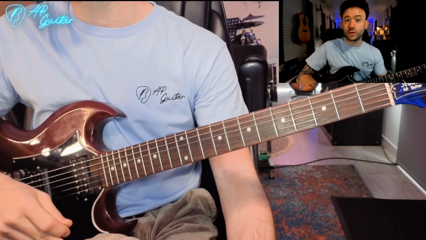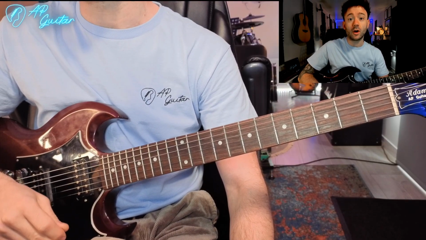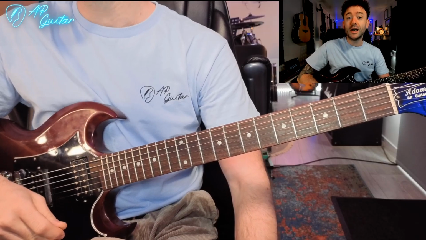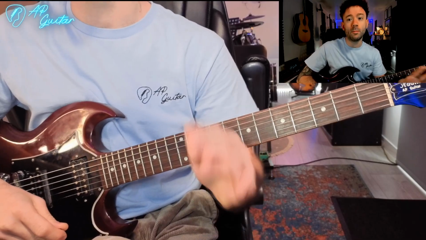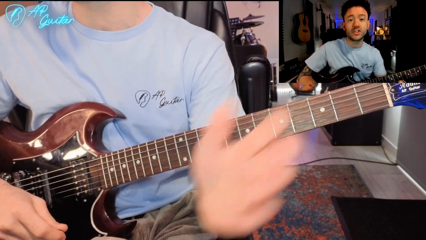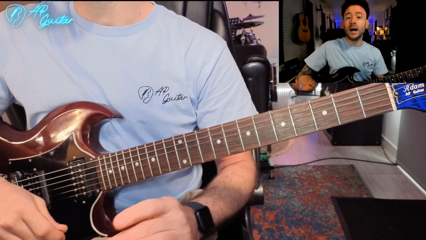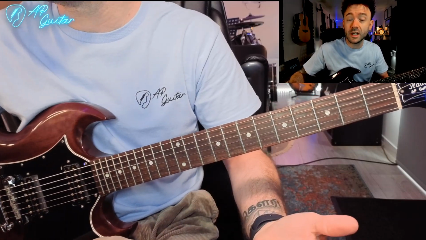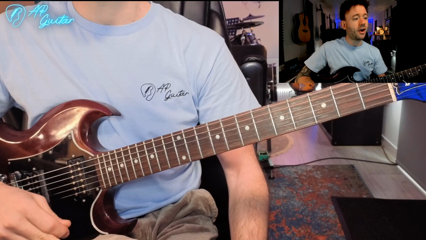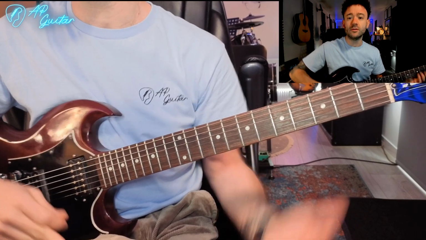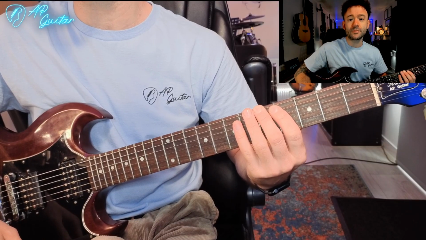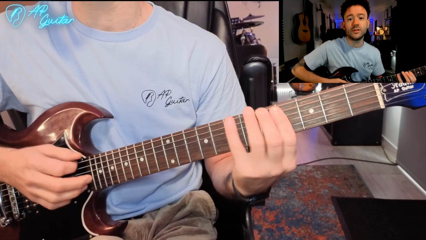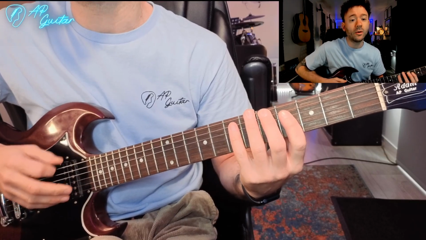But the two intervals today that we are going to look at are a third, so a major third, and a fifth, so a perfect fifth. They have names like this. Sometimes they're called major second, major third, perfect fourth, perfect fifth, and then major sixth, and then major seventh again. And what they are is they're distances between the first note, so the root note, and scale degrees.